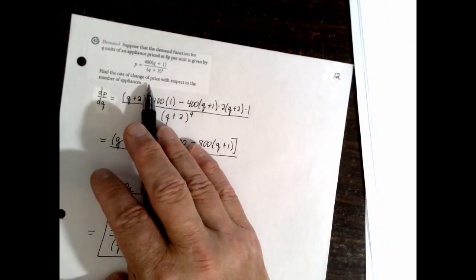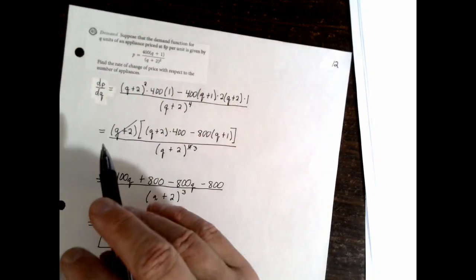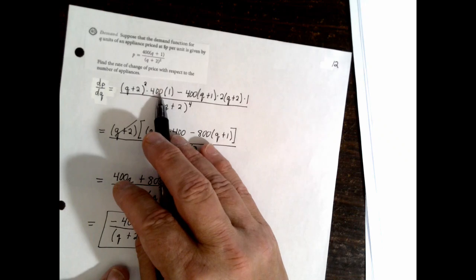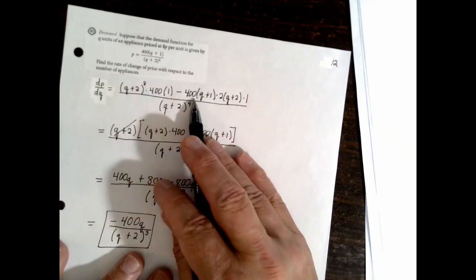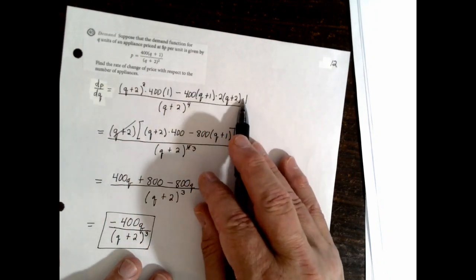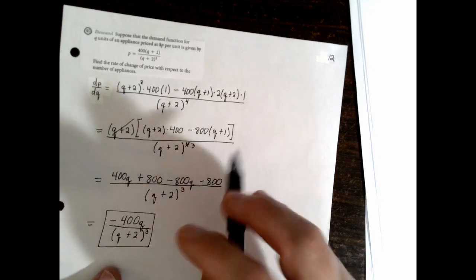40, they want to find the rate of change of the price, where the price is here, so you're taking the derivative, and it's the quotient rule. So you've got the bottom, untouched, times the derivative of the top, which is 400 times the derivative of that which is 1, minus the top, untouched, times the derivative of the bottom, which is 2 times that to the first, times the derivative of what's inside, which is 1. All over the bottom, squared.